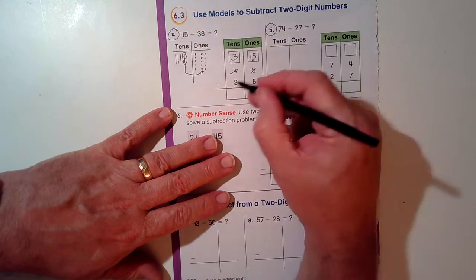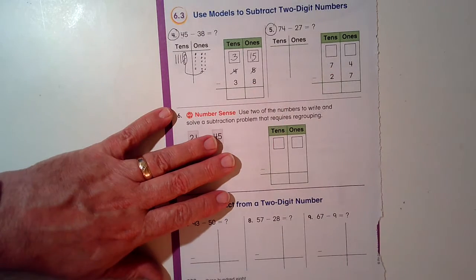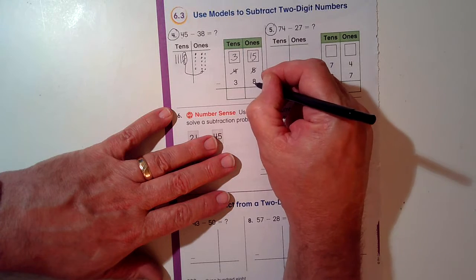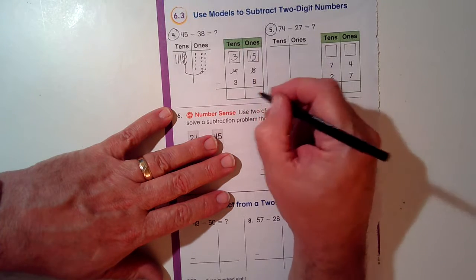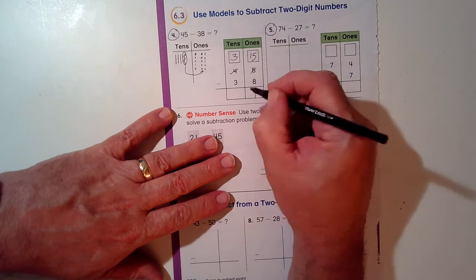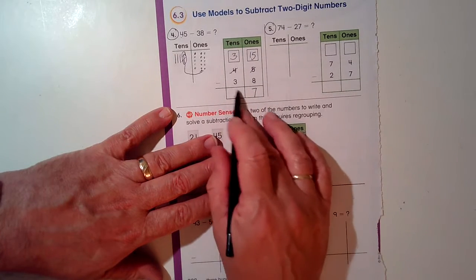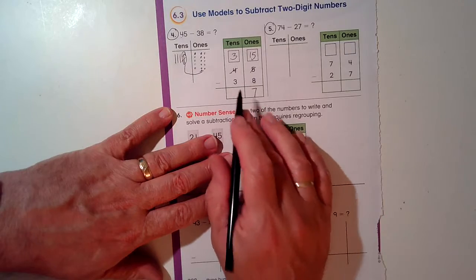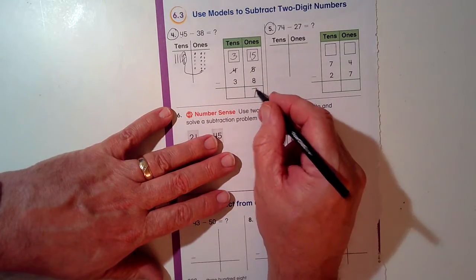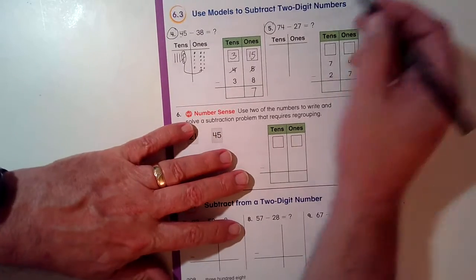15 and 8, when I subtract, that's a near double. So 16 is double 8, but it's 1 less than that, so it will be 7. Okay, 3 minus 3 is 0. And I've said before, if the 0 is on the last column on the left, you don't need to write it. So our answer is 7.